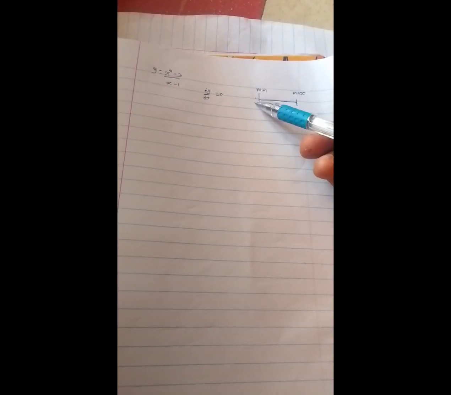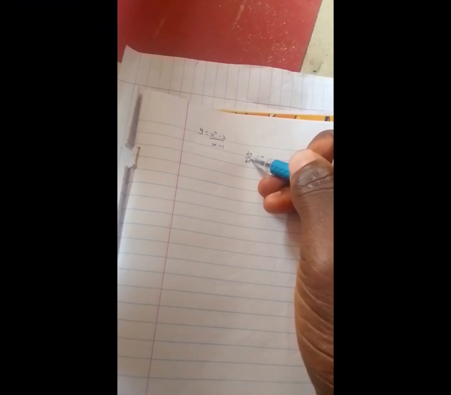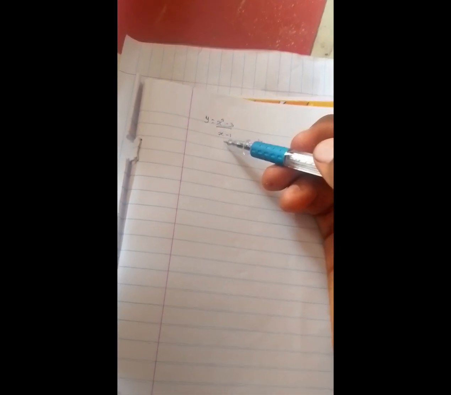If you know the minimum point and the maximum point, you can know the range. The range is every number between the minimum and maximum. It cannot be less than the minimum and it cannot be greater than the maximum. So for this question, I can actually use the differentiation method. Looking at this, it's something we can differentiate, but there's still a way you can do it algebraically without using differentiation, and that will be quite easier. So this is what you are going to do.